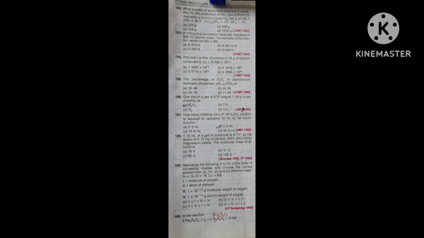Then again, 1 to 4, I am telling you. 1 is 1 molecule of oxygen. Second, 1 atom of nitrogen. Third, 1 into 10 to the power minus 10 gram molecular weight of oxygen. Fourth, 1 into 10 to the power minus 10 gram atomic weight of copper. Then how will you solve? This question was asked in IIT.